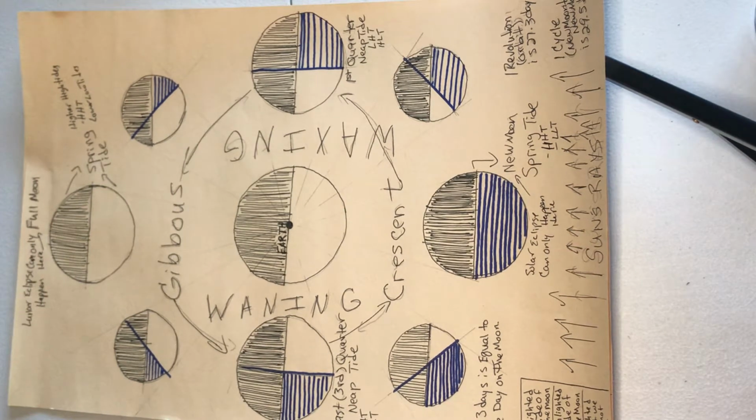The sun's mass is so much more, but the distance is so much further that it has about the same amount of pull on our tides as the moon does, with a smaller mass but closer distance. And when we're talking about gravitational pull, those are factors that matter: mass of the objects and the distance between the objects.